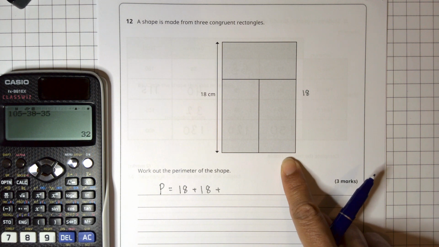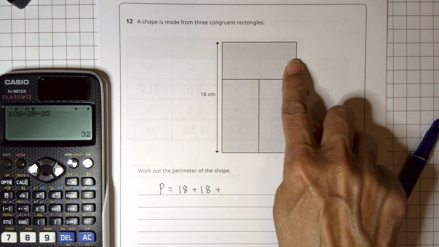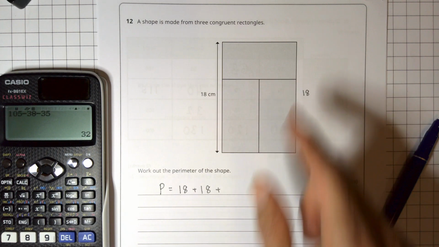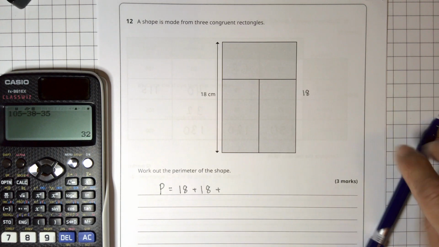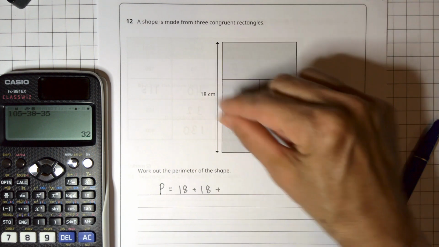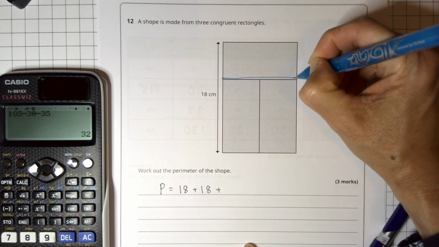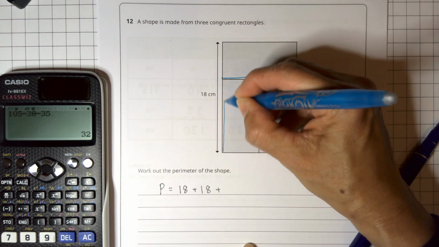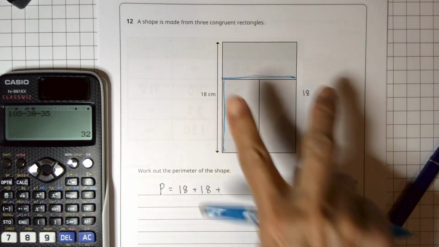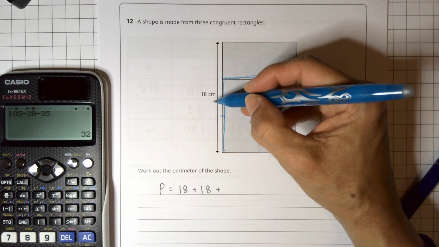Well, the key thing is to recognize that the full length of this rectangle is the same as 2 widths of the rectangle when it's on its side. So in other words, that full length there is the same as that full length there. What I'm talking about is this bit here. The length of a rectangle is the same as that length of the rectangle there. But this is made up of 2, which in other words I can split in 2, and that would be what the actual height of it is.